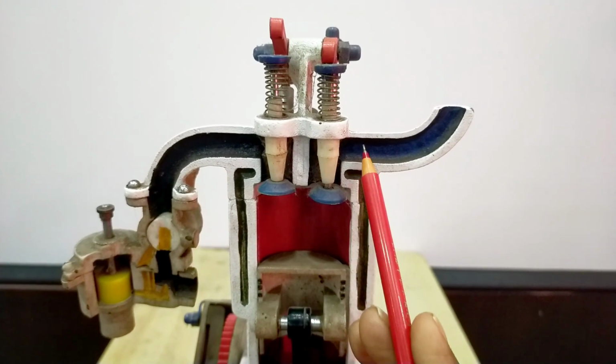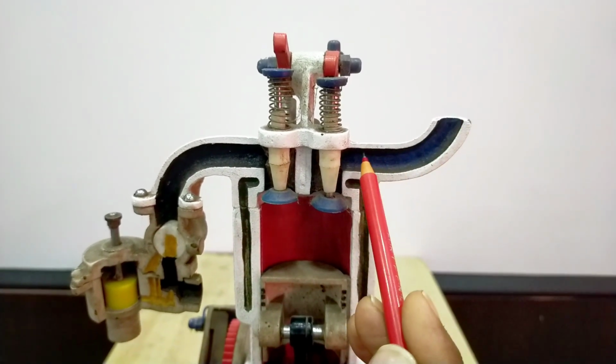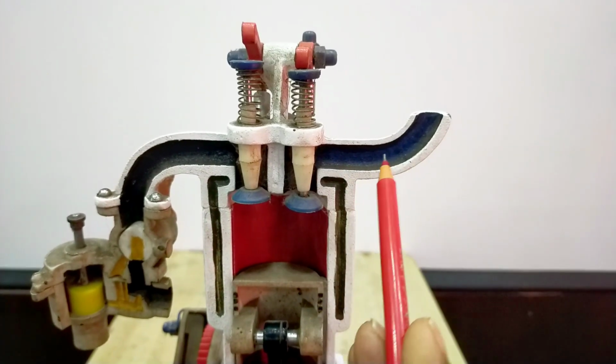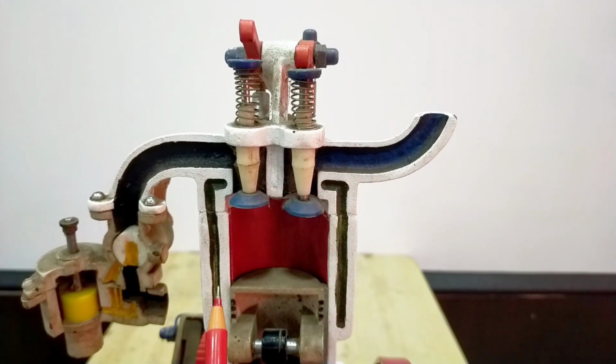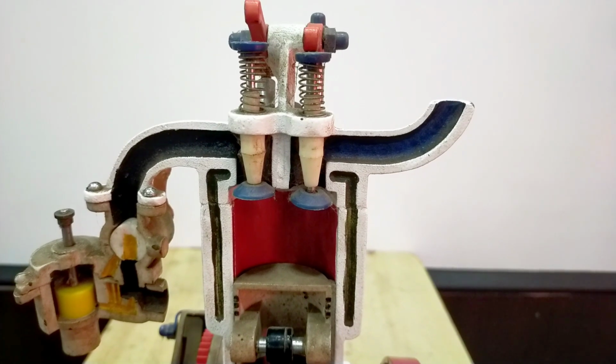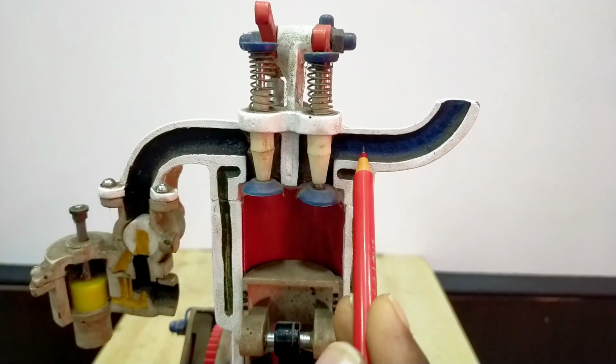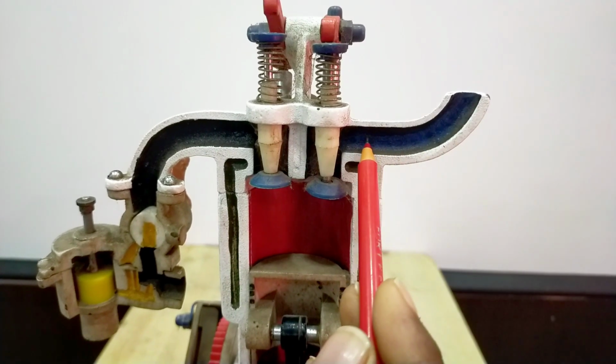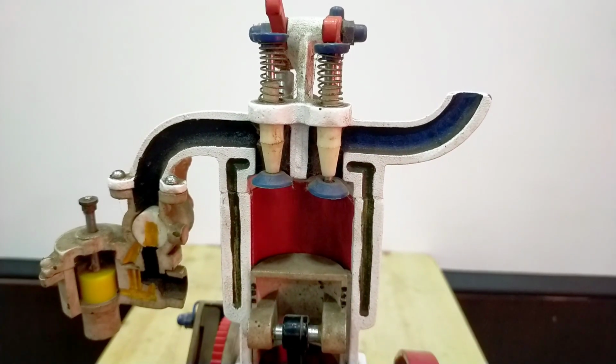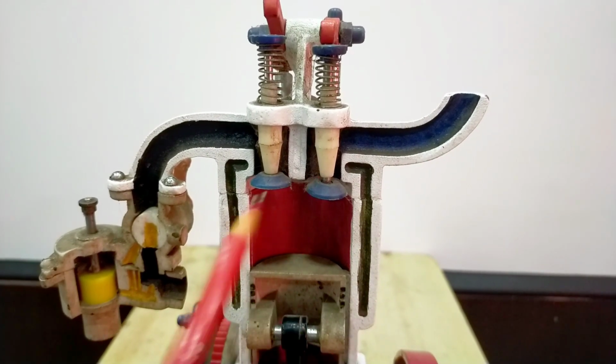Next you can see this is the exhaust manifold, from where the combustion products, after the burning process, are driven out to the atmosphere. This exhaust manifold is controlled by a valve which is called the exhaust valve.